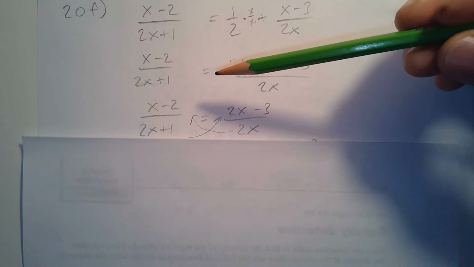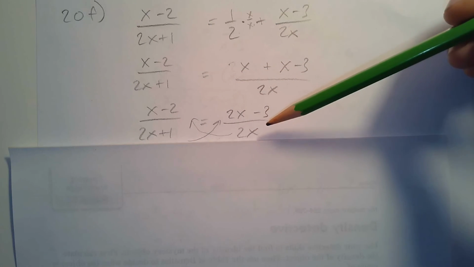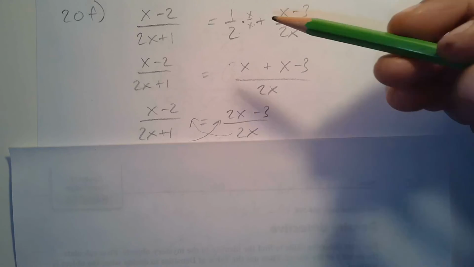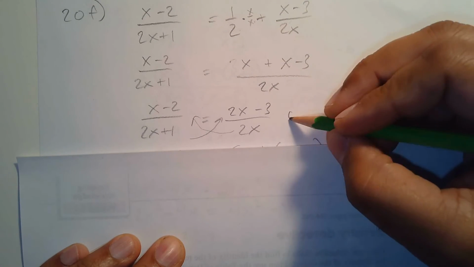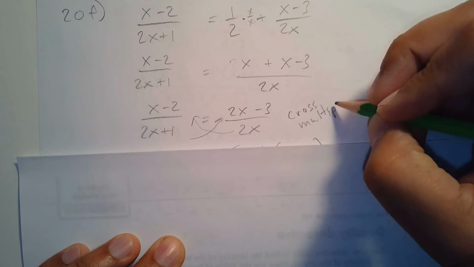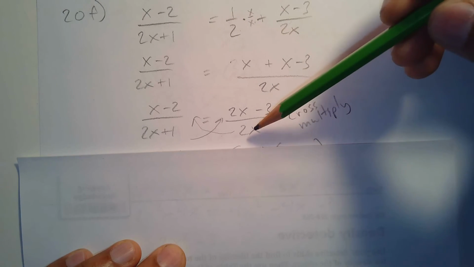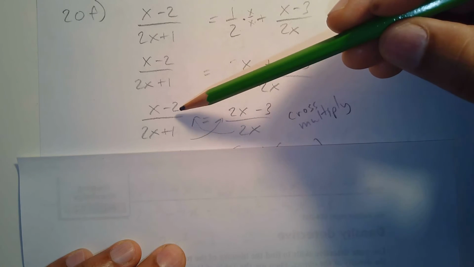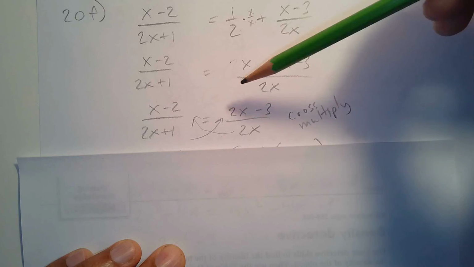Now, what I'm doing here, when you have two fractions that are separated by an equal sign and you want to get rid of the fractions, this is called cross multiplication. Okay, so you cross multiply. That's only in this type of situation. So essentially what's happening is the 2x will multiply the x minus 2, and the 2x plus 1 will multiply the 2x minus 3. So in doing so, you get rid of the fraction.